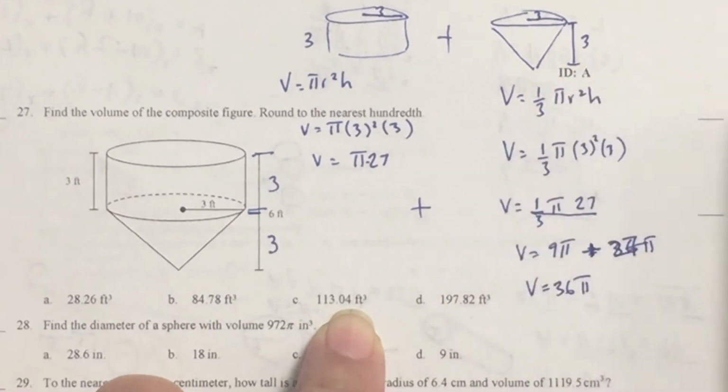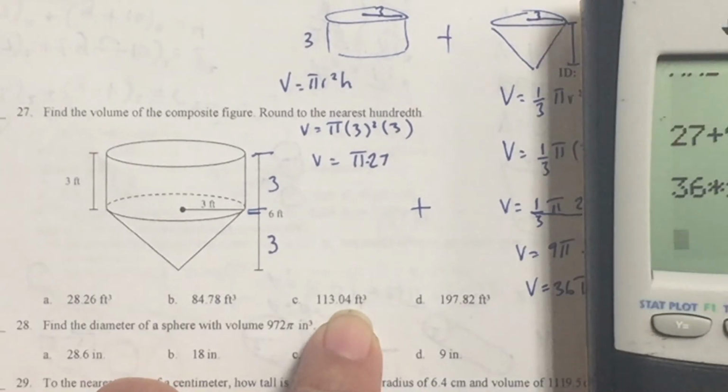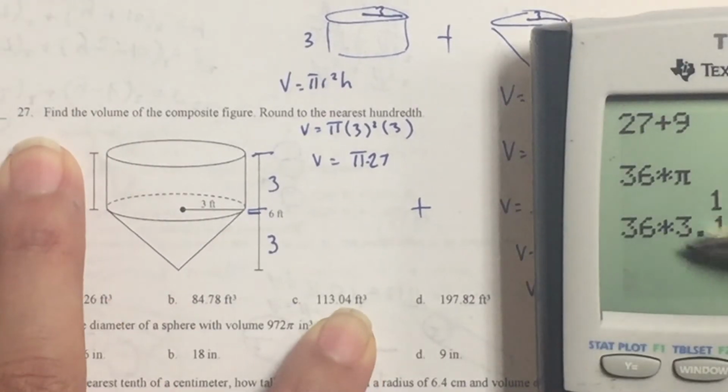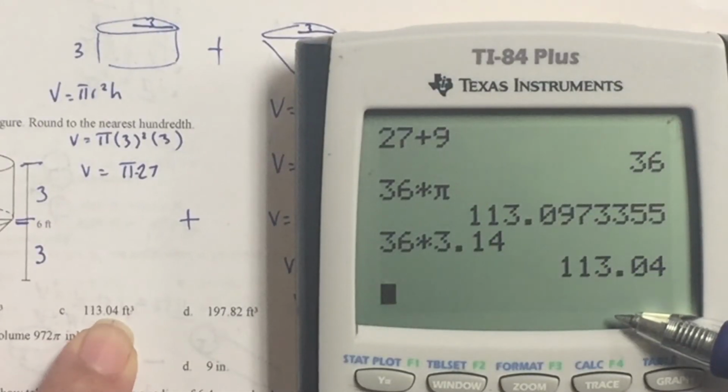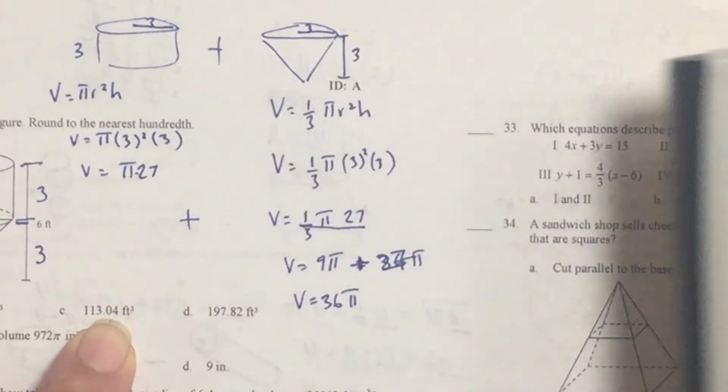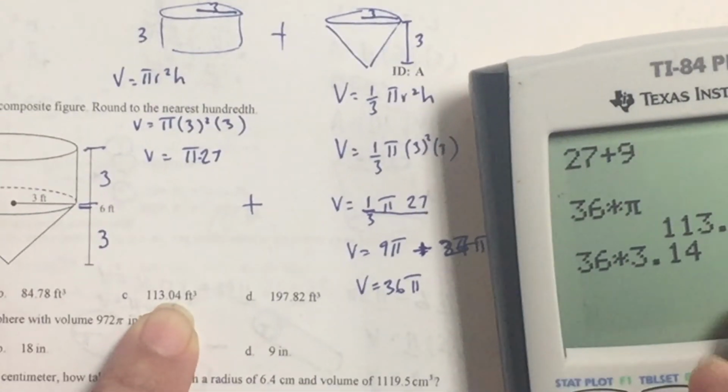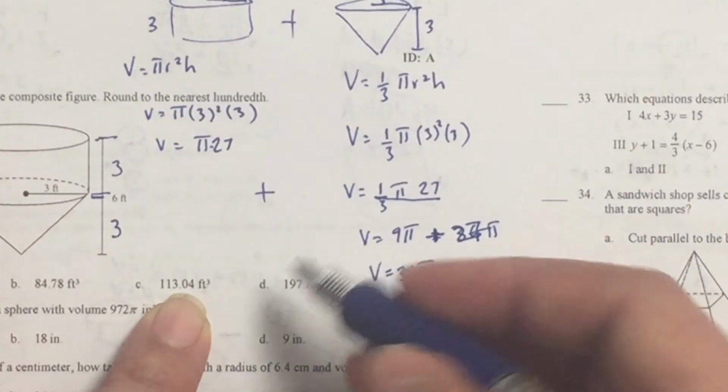Huh. Oh, I guess it's what you use as pi. Okay, so you see pi was 3.14. If I use pi as 3.14, I get the exact answer they got. So that's what they must have used. All right, so 113.04. So C.